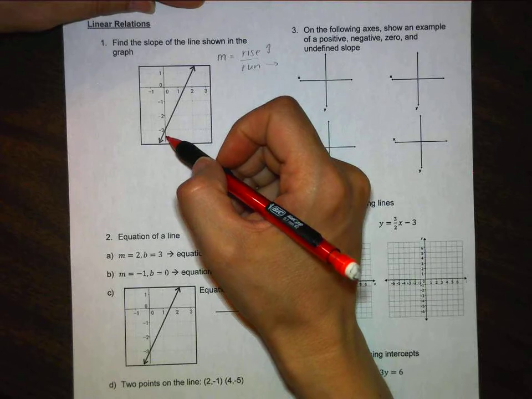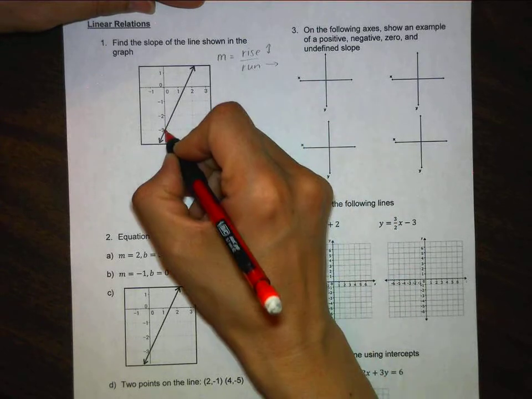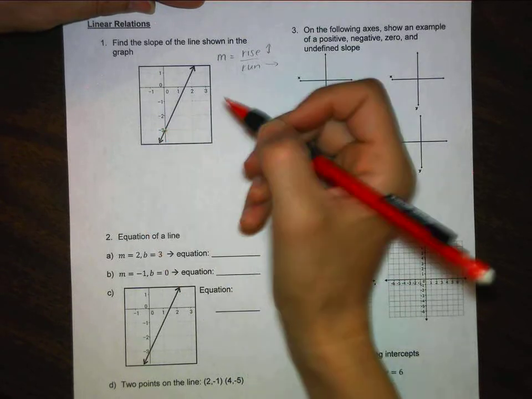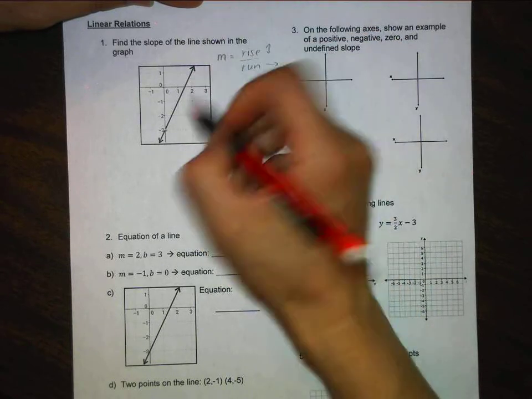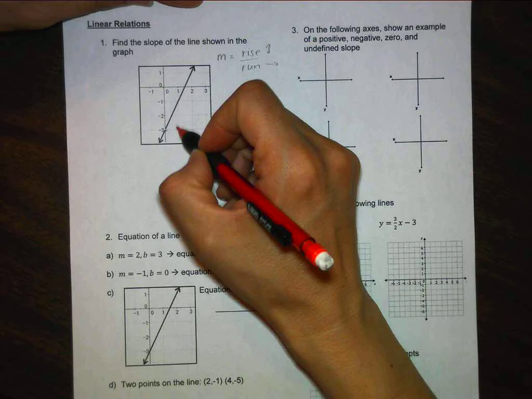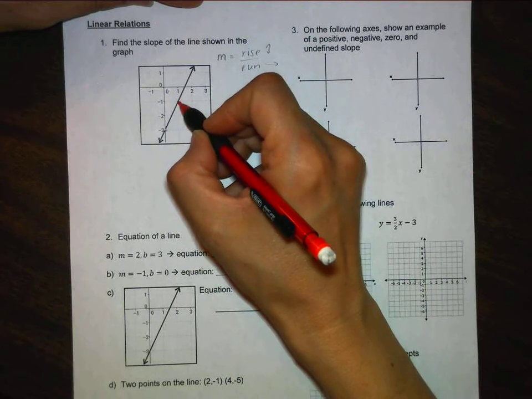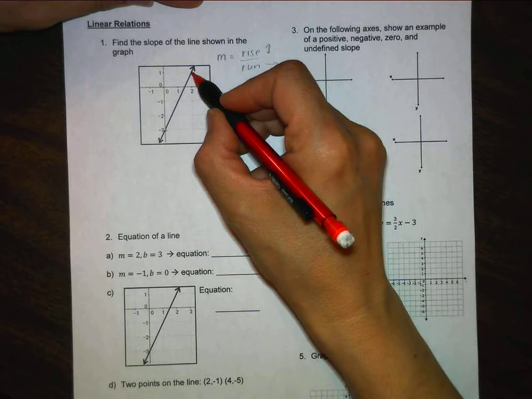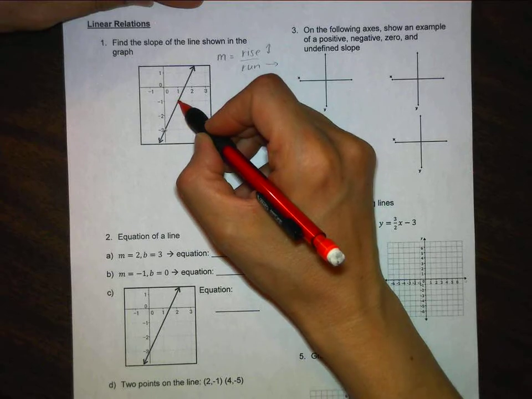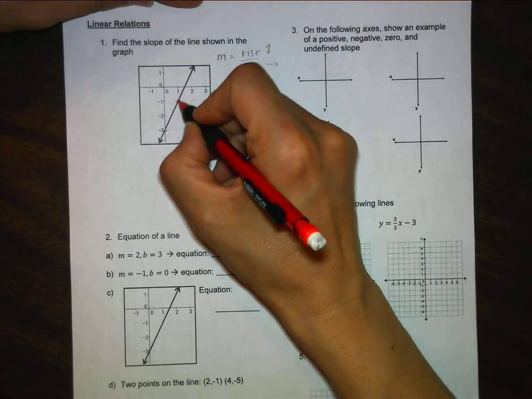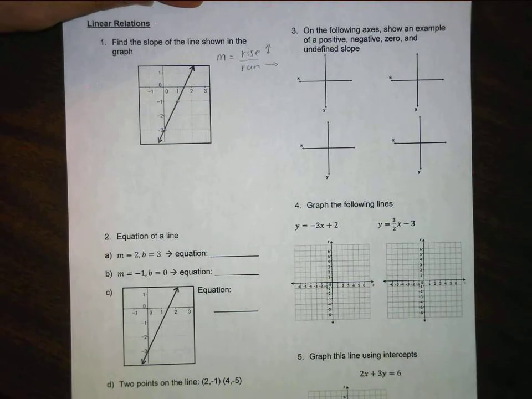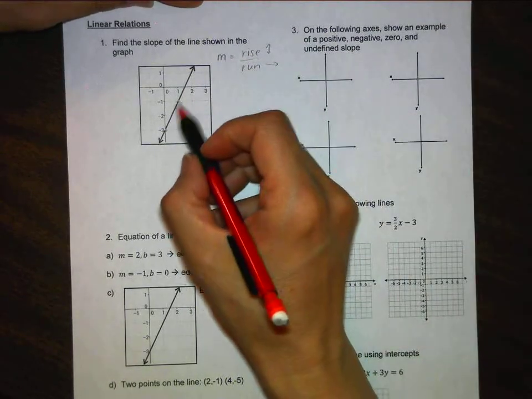So what I want to do is find a point on the line. There's one point, it's a nice point. Find another nice point. When I mean nice point, I mean it crosses right at whole numbers. Now I could pick this point up here, or I could pick this point down here. It's better to pick the two closest ones because then we don't need to reduce any fractions. So there we are, our 2 points on the line.